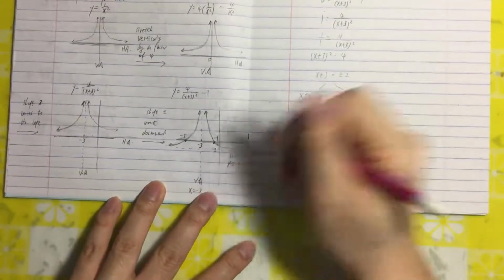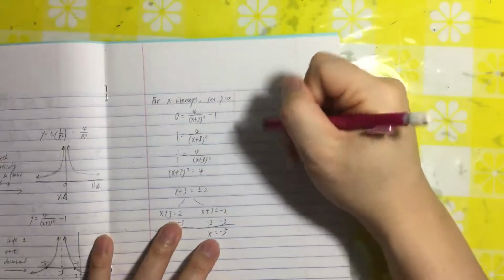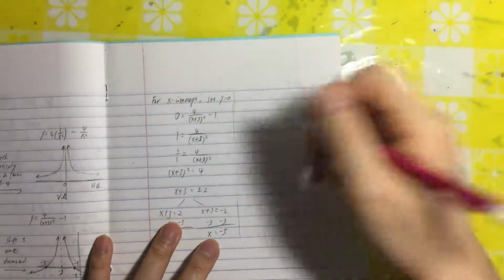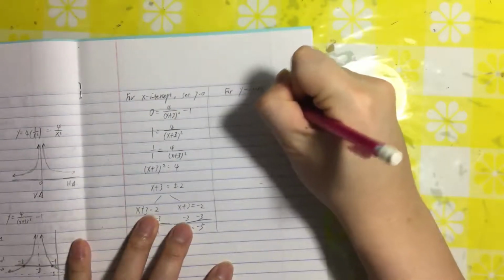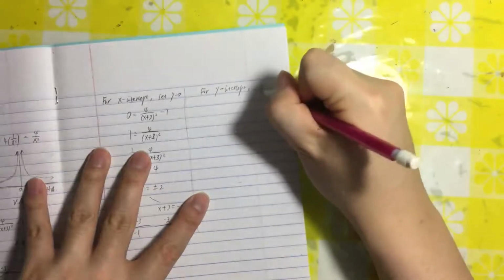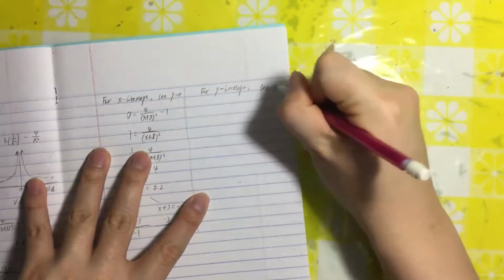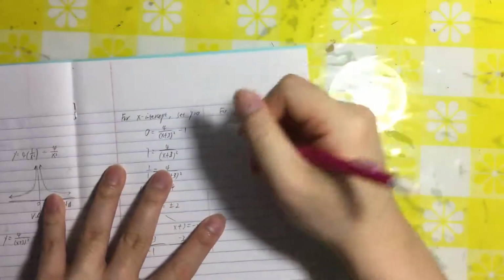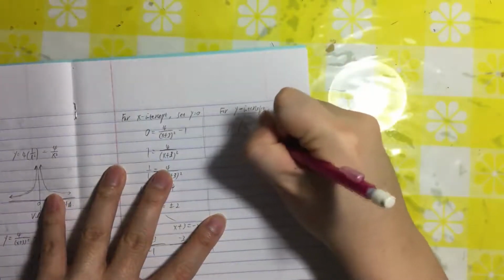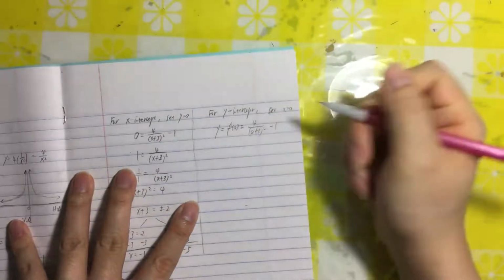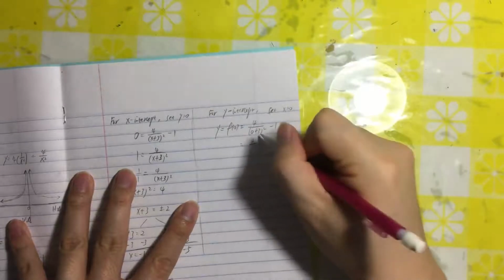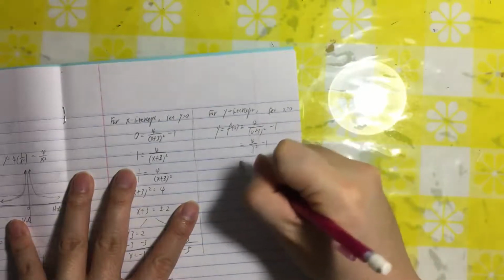Next, let's find the y-intercept here. For the y-intercept, we set x equal to 0. Then plug in 0 for x and find y. y equal to f of 0. If I plug in 0 for x, I have 4 over (0 plus 3) squared minus 1, which is 4 over 3 squared minus 1. 3 squared is 9.